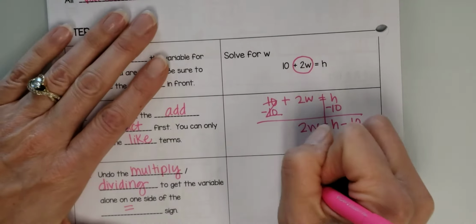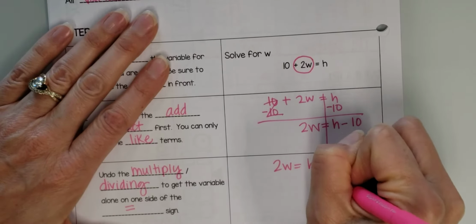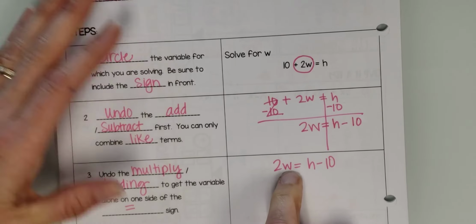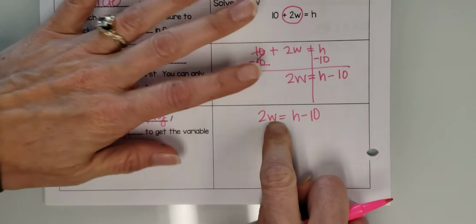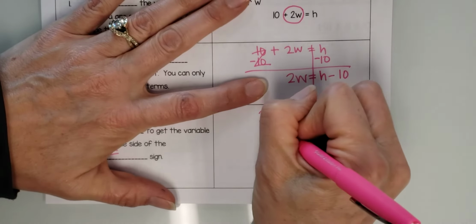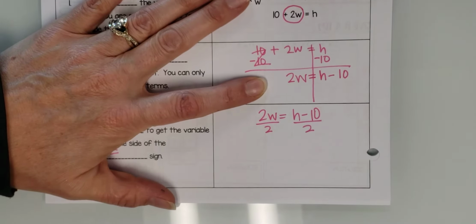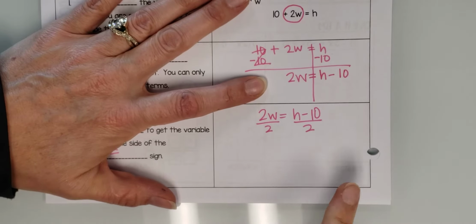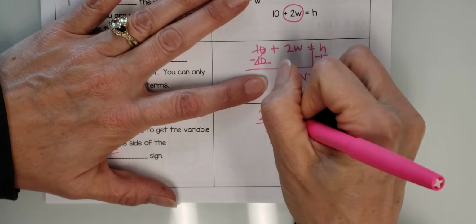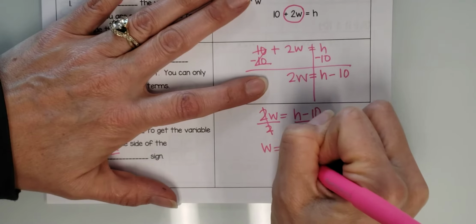Okay, so I'm just going to rewrite this. 2W equals H minus 10. Remember, I'm trying to get this W all alone. So 2 is multiplying it, so I need to divide by 2 on both sides. Okay, now this part can get a little tricky. So notice how these cancel out, and I've got W equals.